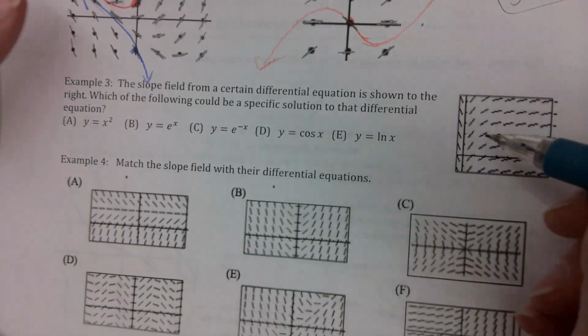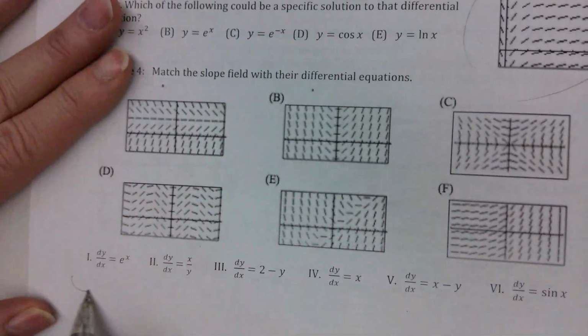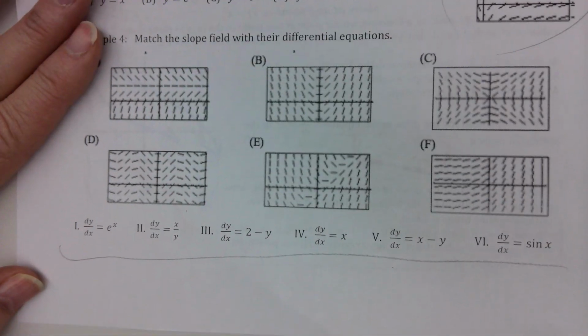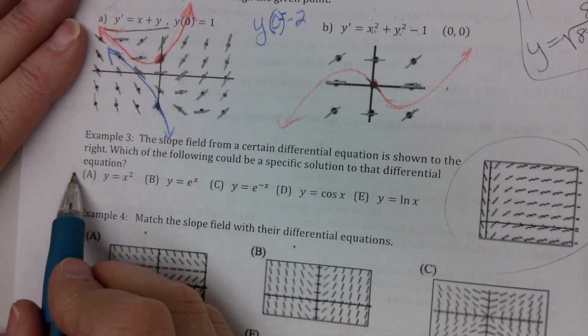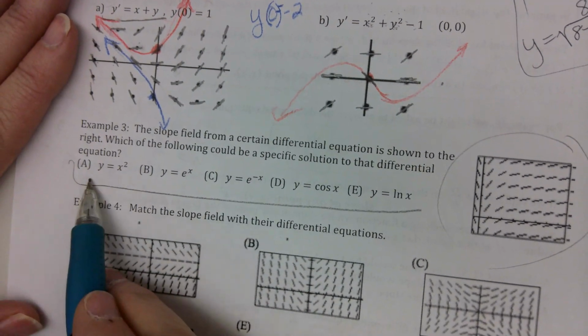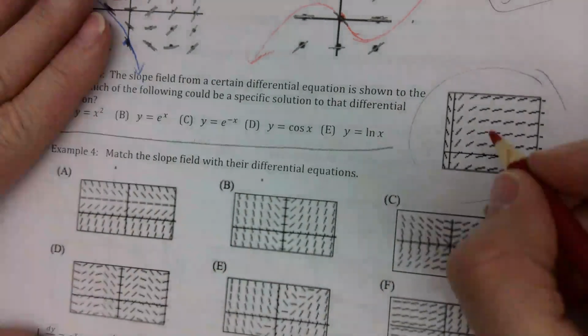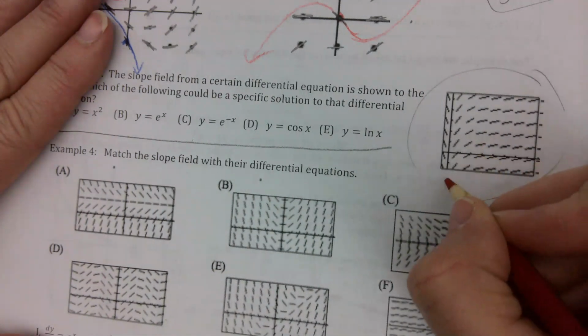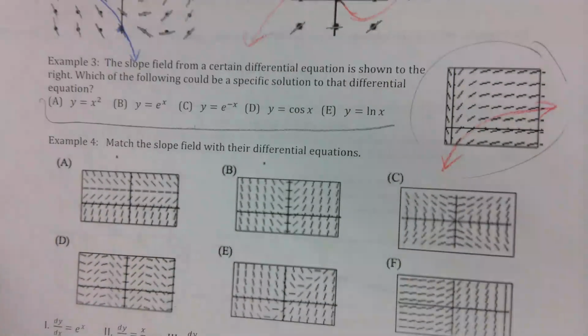Sometimes you're going to match the slope field to the differential equation, like down here. But sometimes you're going to match it with its solution. So the solution, somebody give me a general shape of what this looks like. It looks like a fish swimming down. What does that look like?